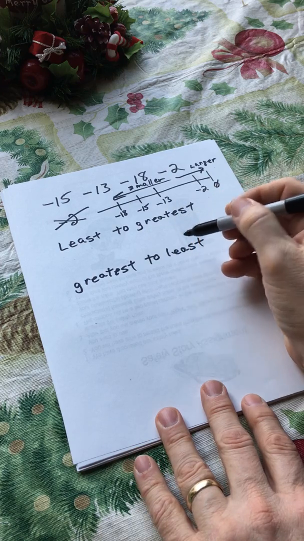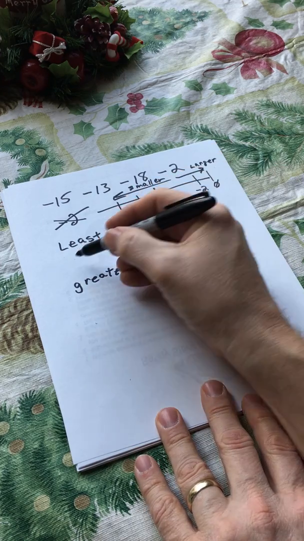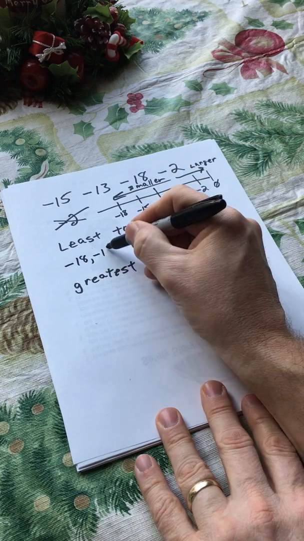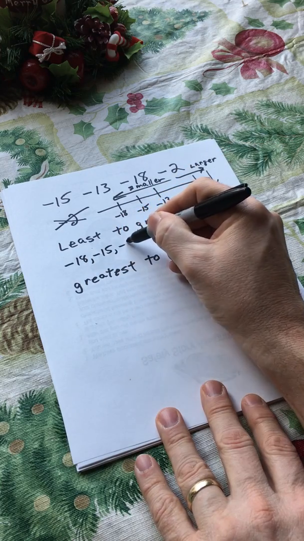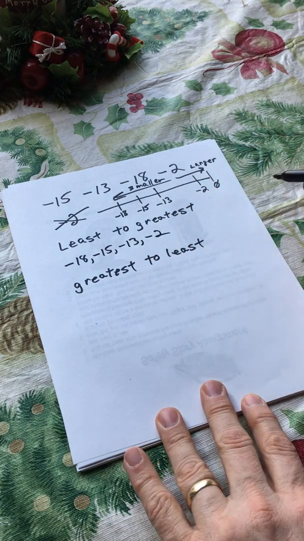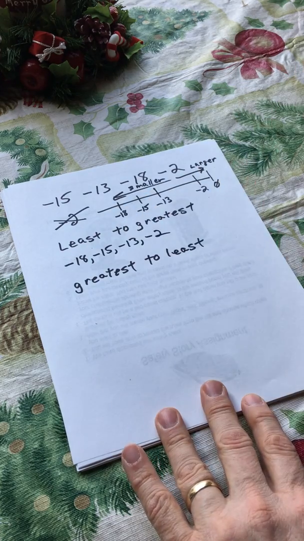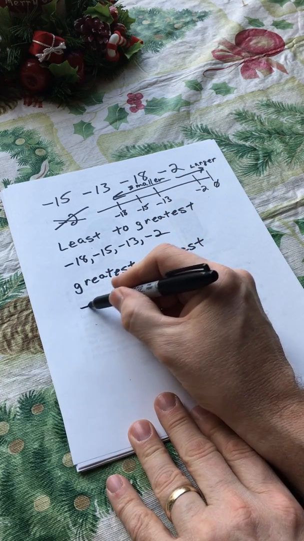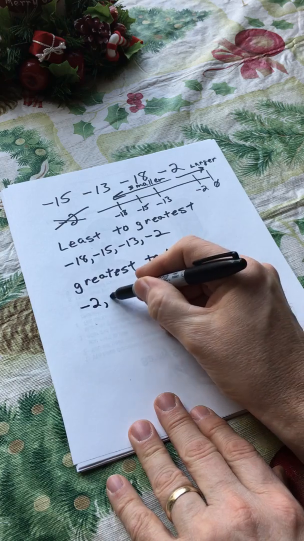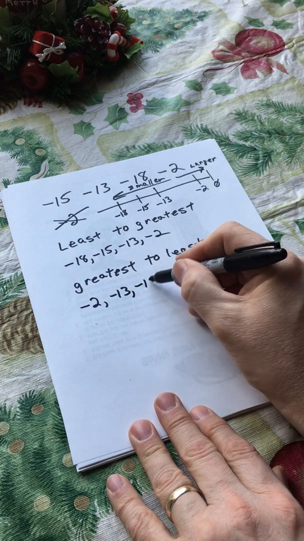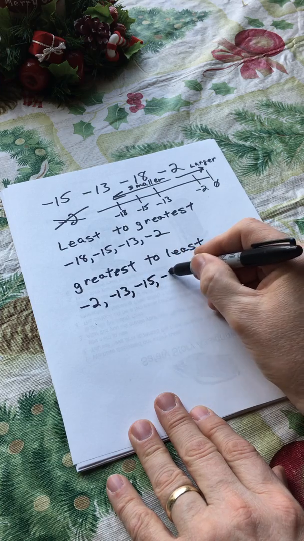All right. So if I was to put them in order from least to greatest, it would be just like this. Minus 18, minus 15, minus 13, and then our minus 2. If I was to write them from greatest to least, I would have minus 2, minus 13, minus 15, and minus 18.